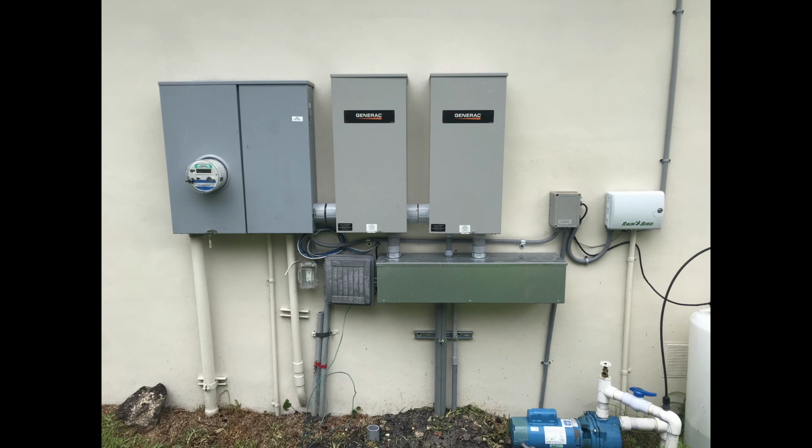And the good news is now, within about 20 seconds from your loss of power, everything will come back on.